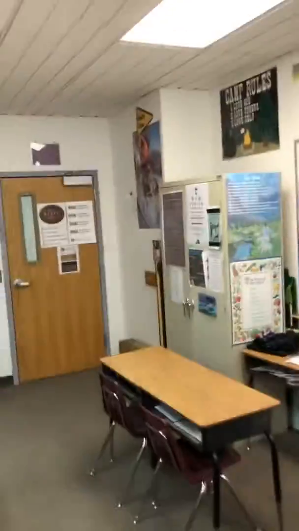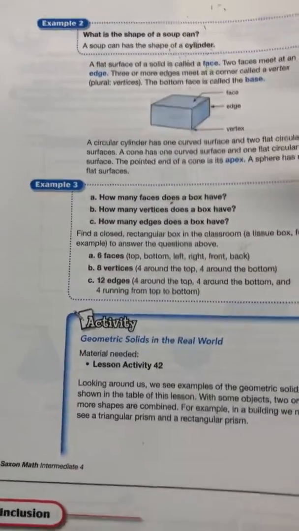Basketball, hoop, shooting. Horrible shot. Okay, that's a sphere. No flat surfaces. Okay, don't you wish we could shoot those points? I sure do.